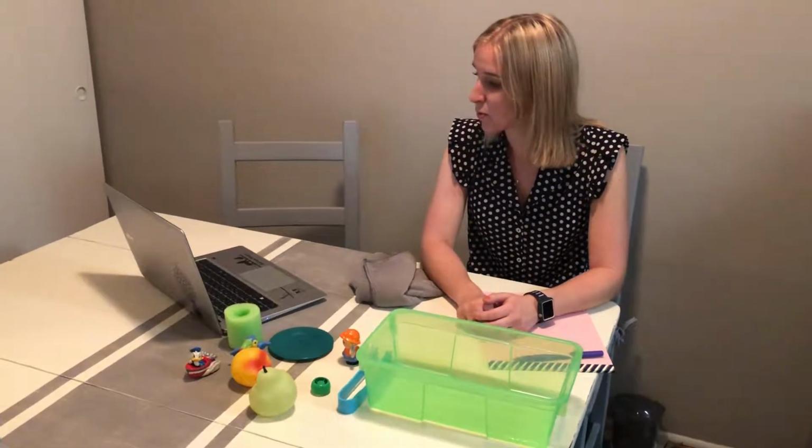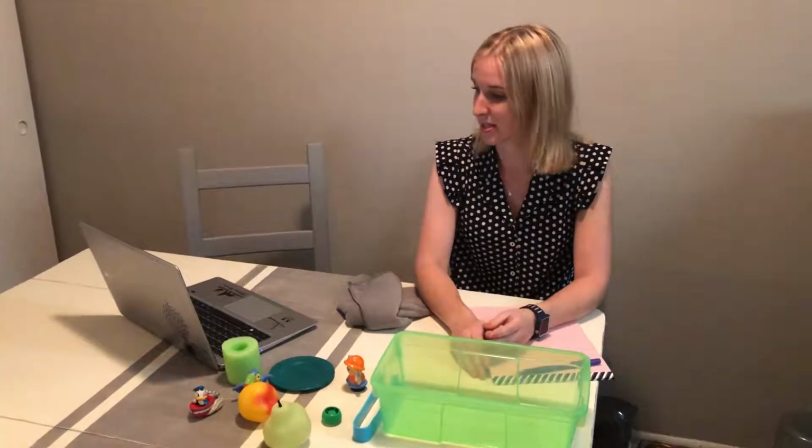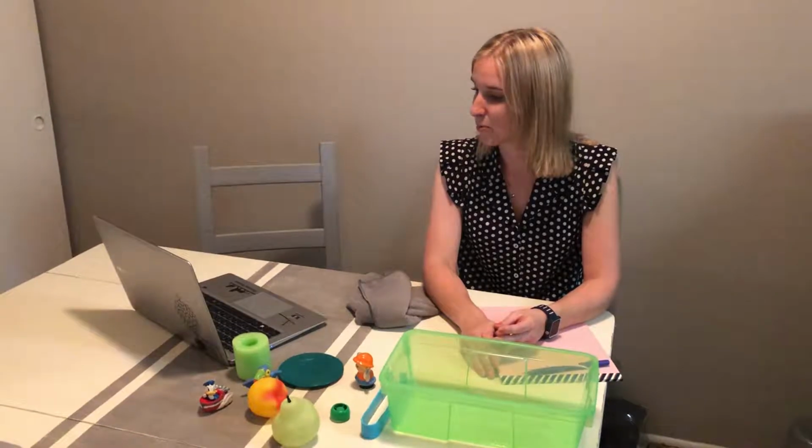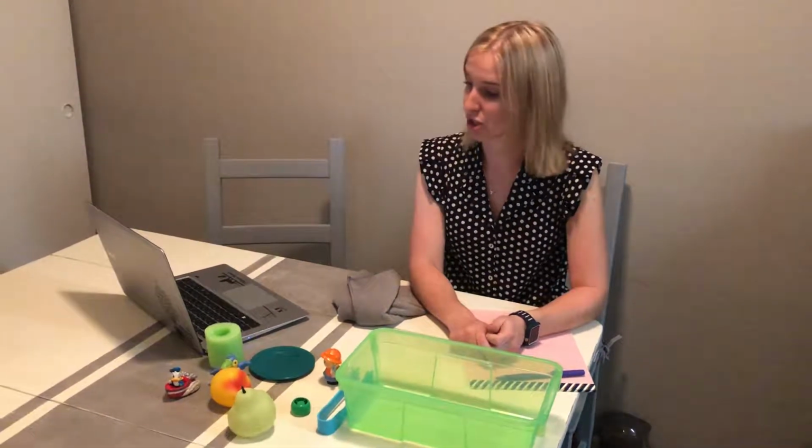After that, the students will work on discovering which items sink or float. They'll do this by taking turns placing the objects into the container and deciding which action occurs, and they'll use materials provided with guided instruction.